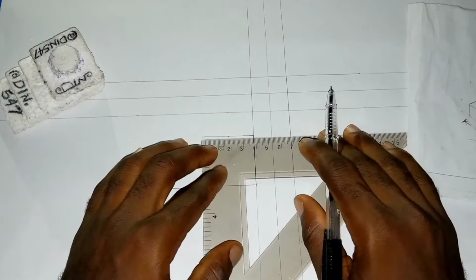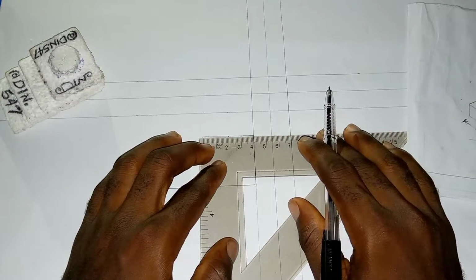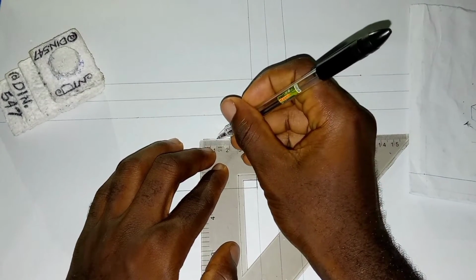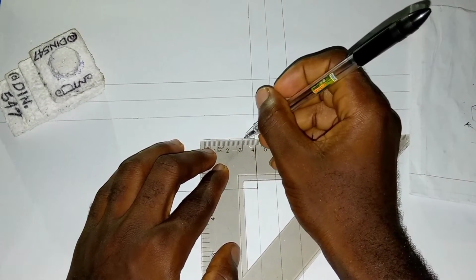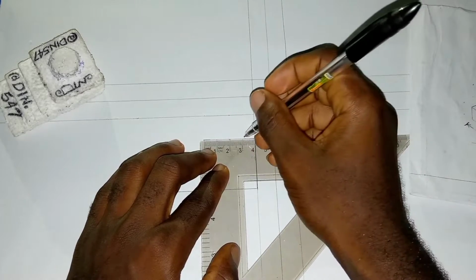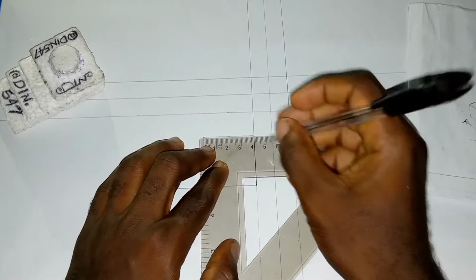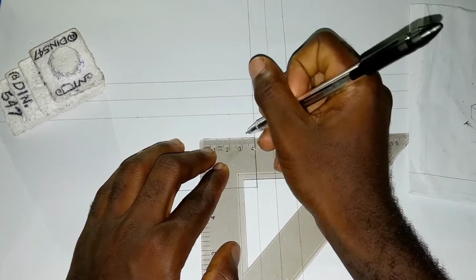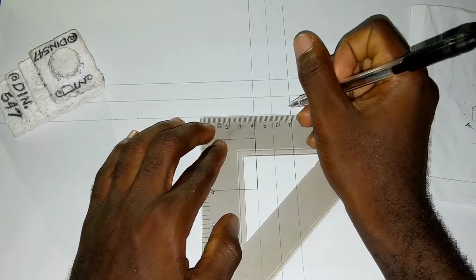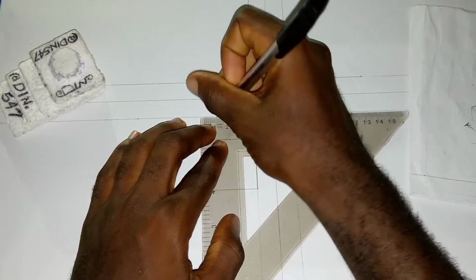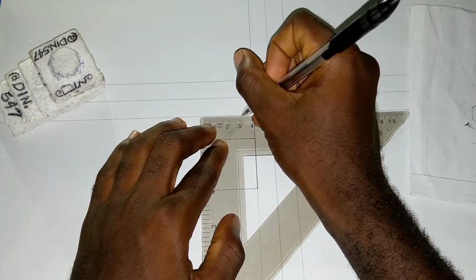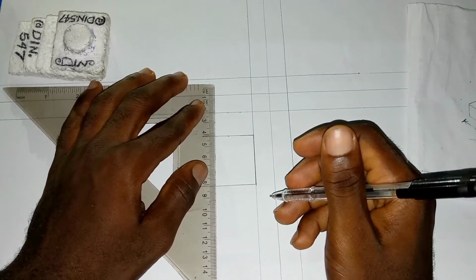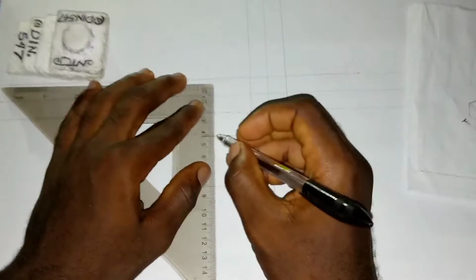Now using the center point as our reference point, we would measure out 1 centimeter front, 1 centimeter back. We will also do the same thing at the top here, 1 centimeter front, 1 centimeter back. We will join the two lines.